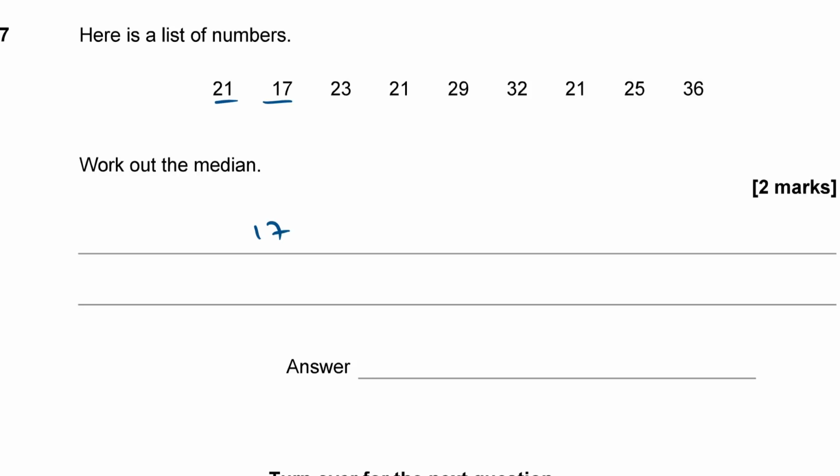I've got 21, 21, and another 21. 3 21s. A 23. A 25. What else have I got? I've got a 29, a 32, and a 36.